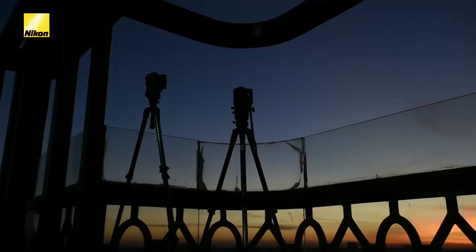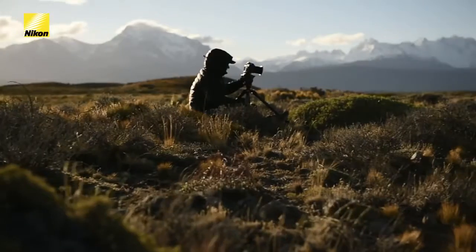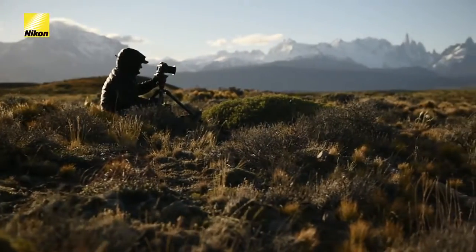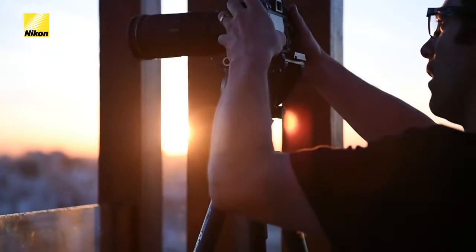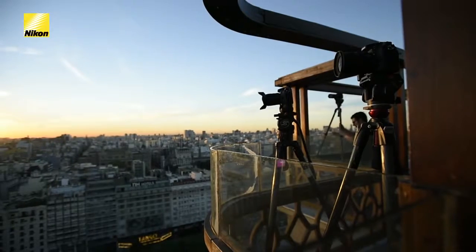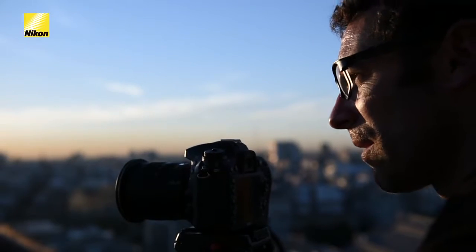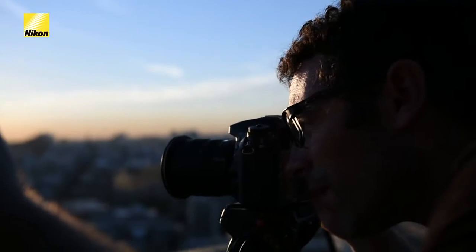Really, there are 3 ways to shoot time lapse. The most obvious is you record a video clip and then accelerate it in post-production. The 2 techniques that we're going to focus on today are time-lapse photography mode and interval timer shooting. When I was on top of the building in Buenos Aires, Argentina, looking over the city as the sun was setting in the background, I opted to use time-lapse photography mode.